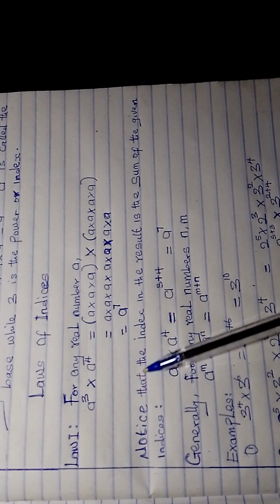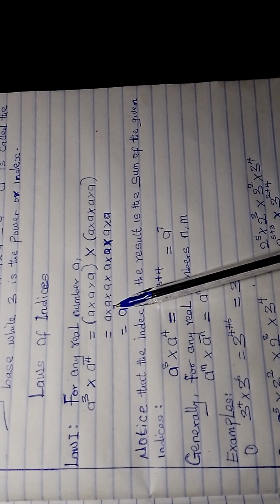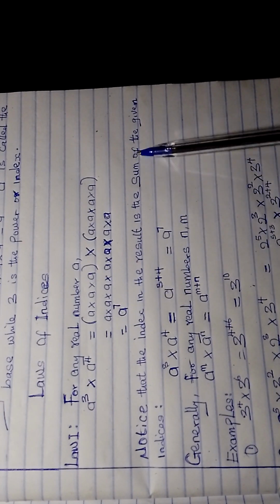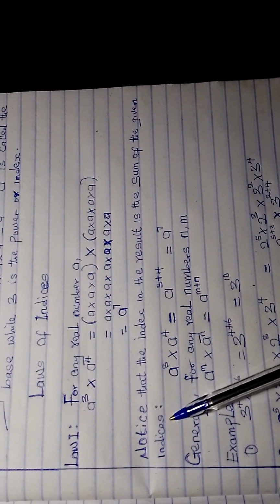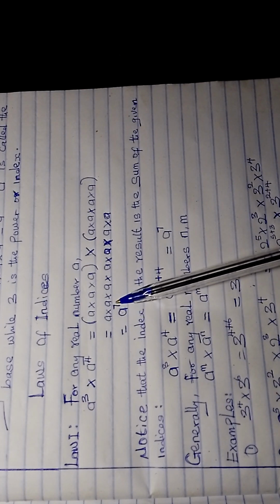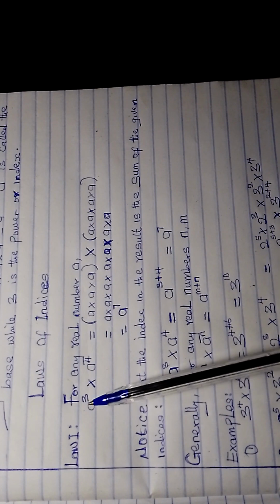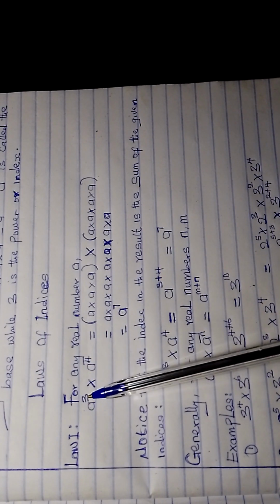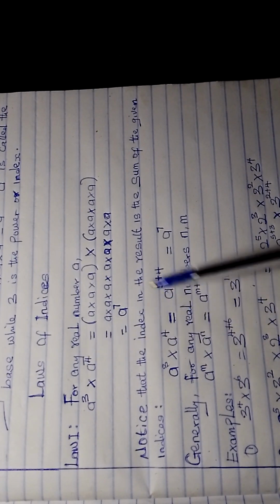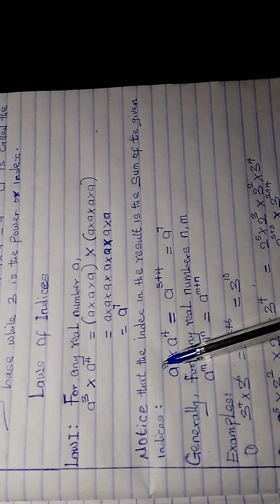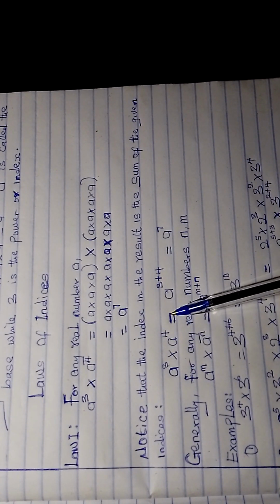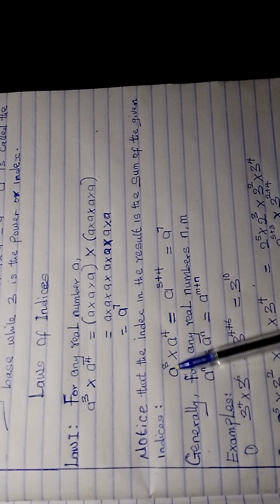Notice that the index in the result, the 7, is the sum of the given indices. The 7, the index of a raised to the power of 7, is the result of the given indices, a raised to the power of 3 and a raised to the power of 4. Let's check it. a raised to the power of 3 times a raised to the power of 4 is the same thing as, remember, they have the same base.